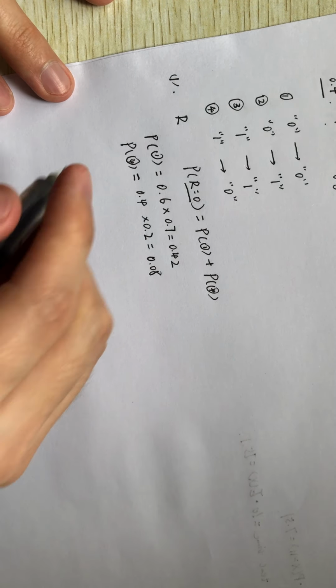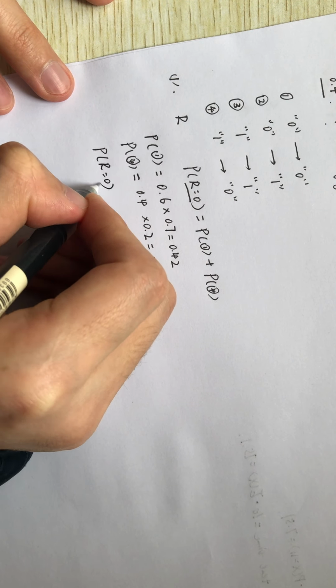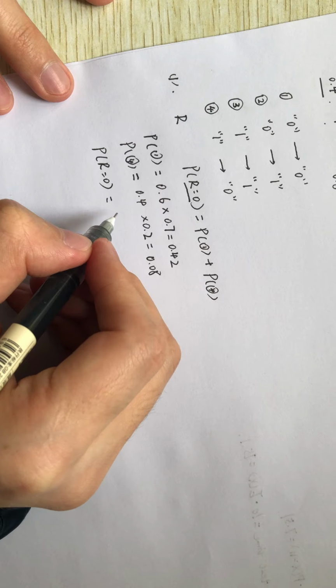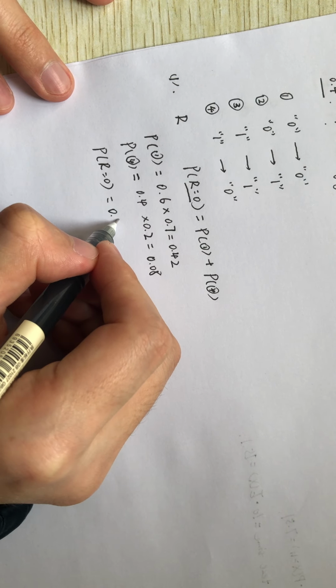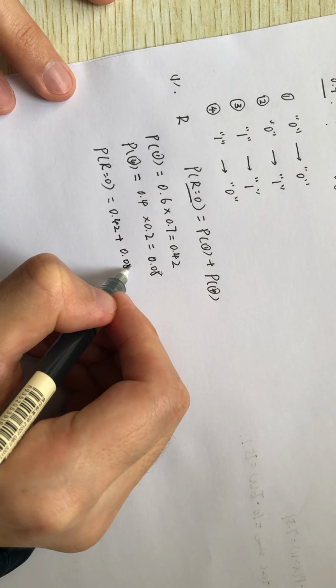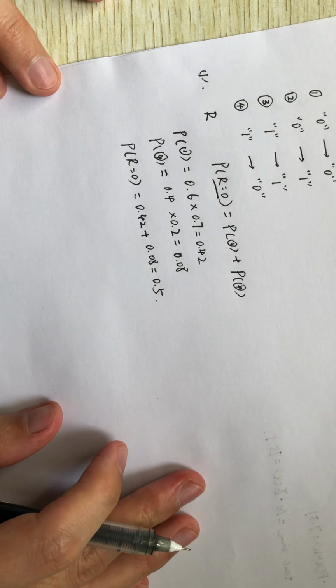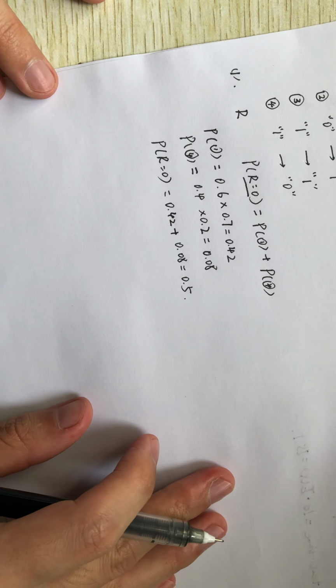So the probability of R equals 0 is P(R=0) equals 0.42 plus 0.08, and the result is 0.5. And this is the first question.